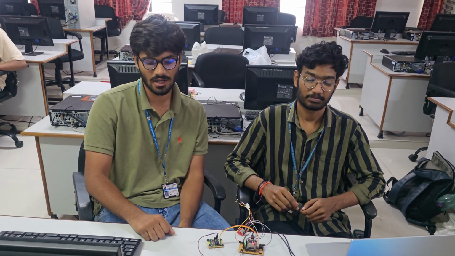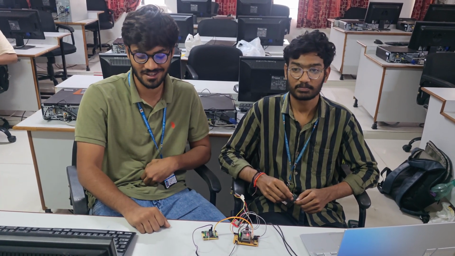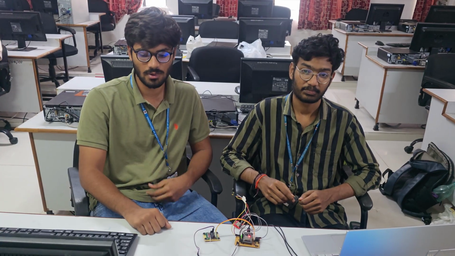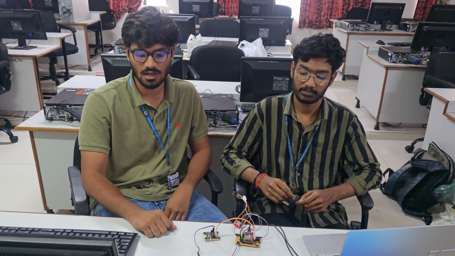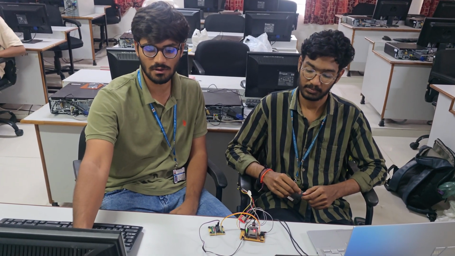Eco-band, an inclusive wearable for deaf and blind communication using hierarchical haptic encoding and HAI. Eco-band is a smart wearable device designed to bridge communication gaps for individuals who are both deaf and blind.